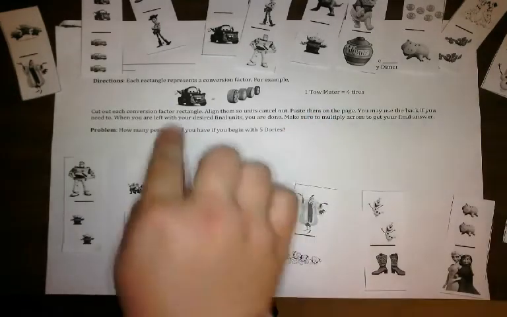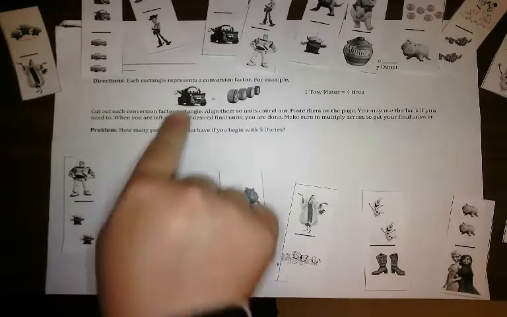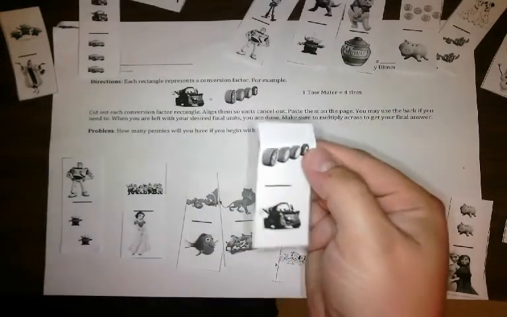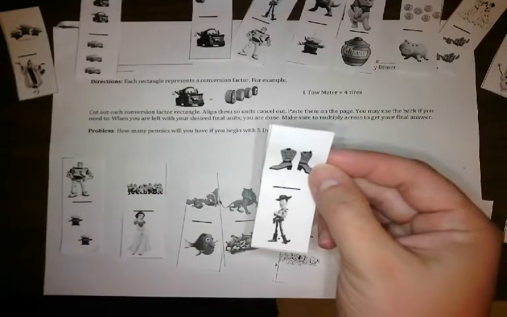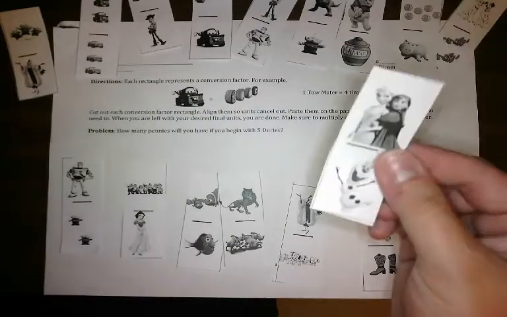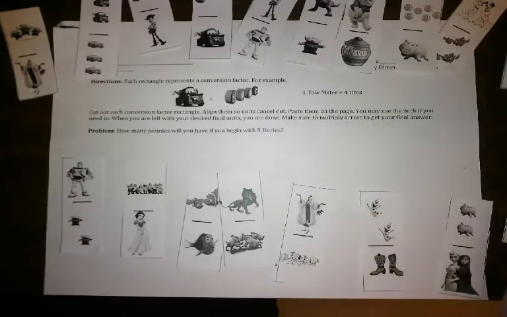And so like the directions say, each rectangle represents a conversion factor. For example, 1 tow meter is equal to 4 tires. So that would be this conversion factor here. And so there are other ones. So like 2 boots is to 1 Woody. You know, the 2 ladies, Elsa and Anna, are to 1 Olaf. So I've got a whole bunch. Some of them are silly, obviously.